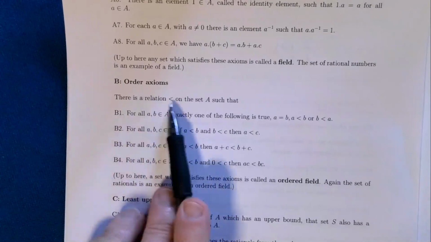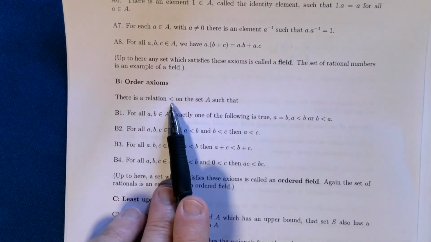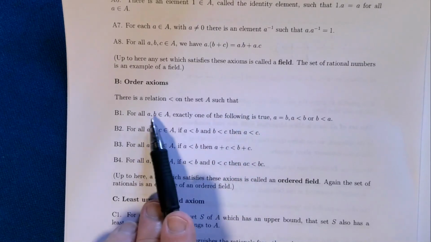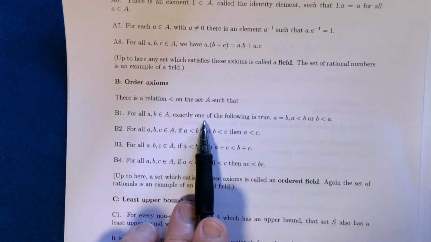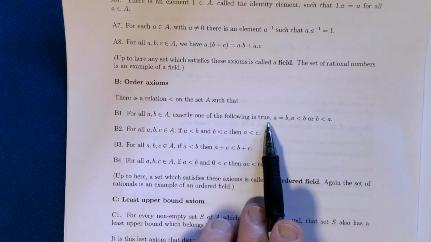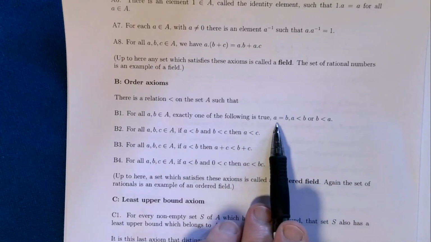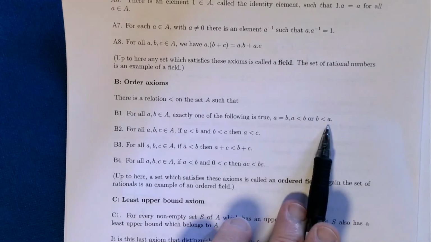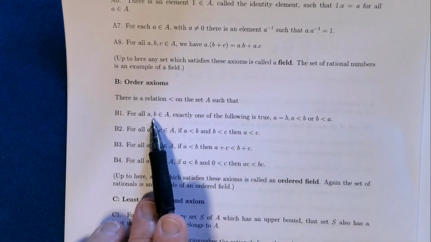So it says there is some relation we call less than on the set A, such that if I give you any two elements of A, exactly one of the following statements is true. The two numbers are either equal, A is less than B, or B is less than A. Exactly one of those three must be true for any pair of numbers A and B.